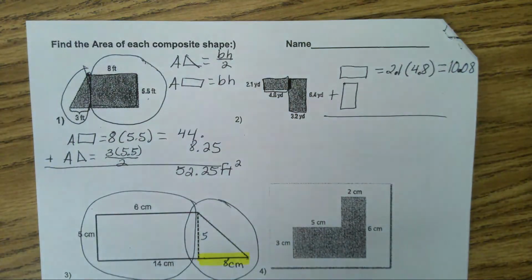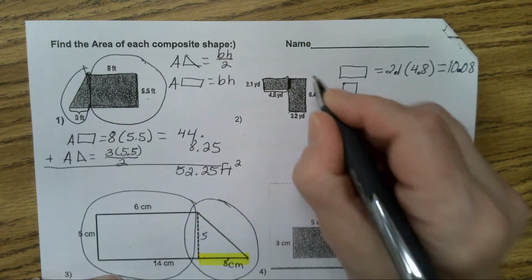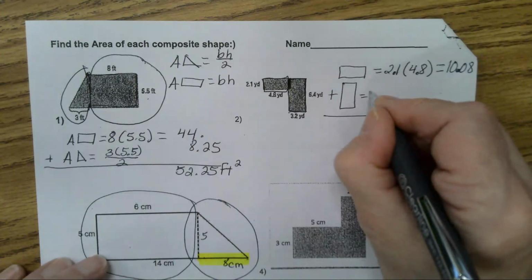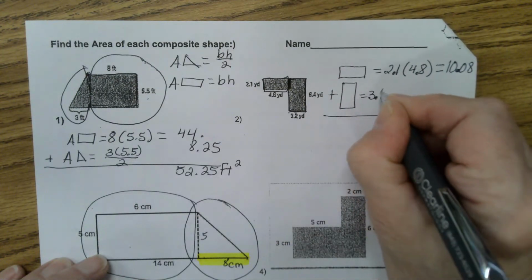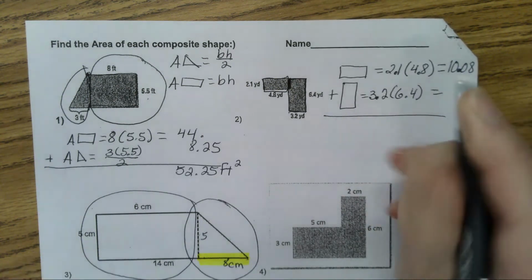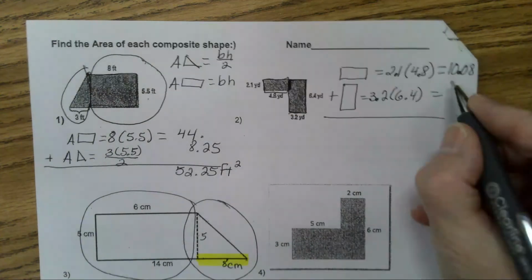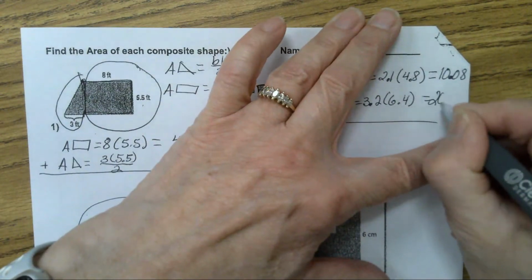Now I have to find the area of this box. 3 and 2/10 times 6 and 4/10. Well, when we multiply that, 20 and 48/100. Now what do I do with these answers?